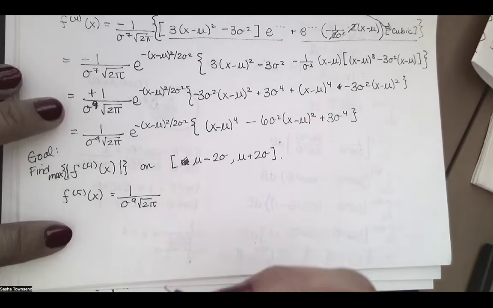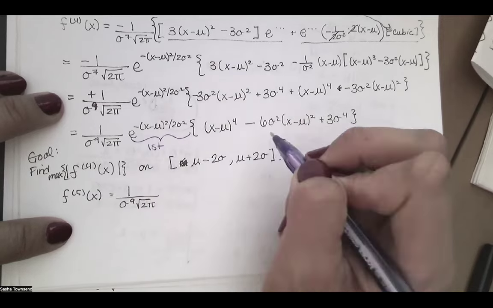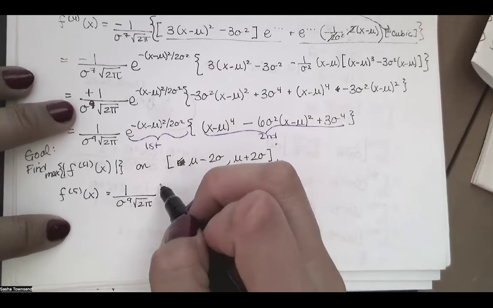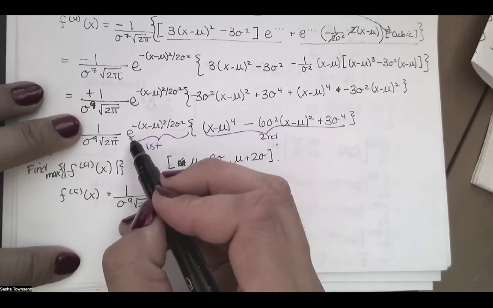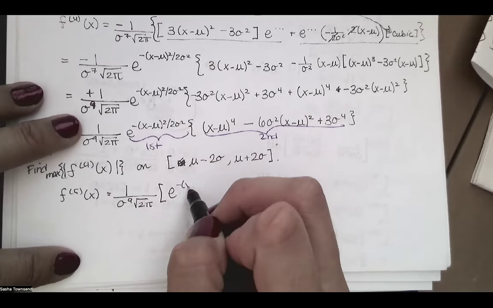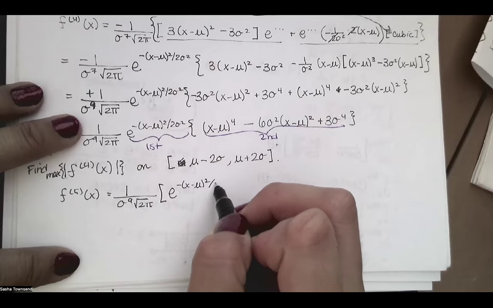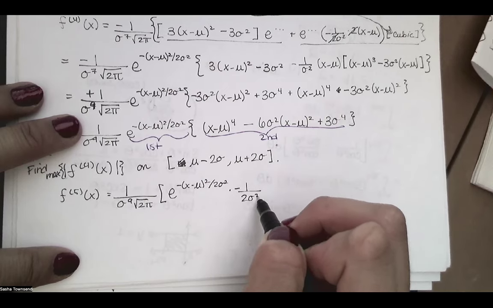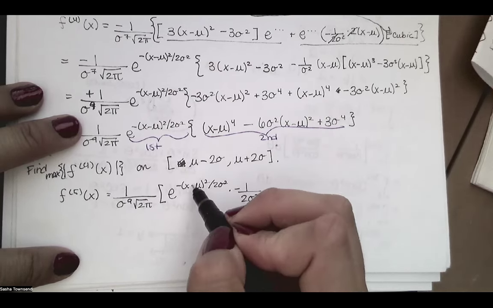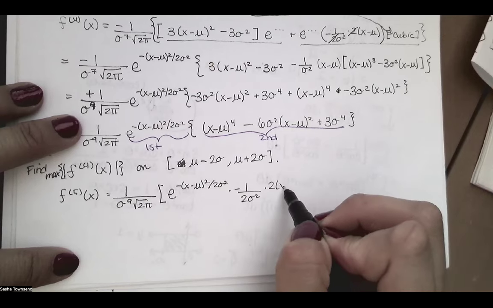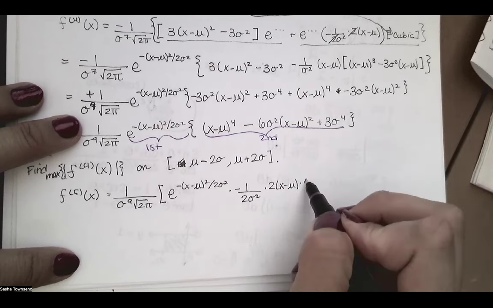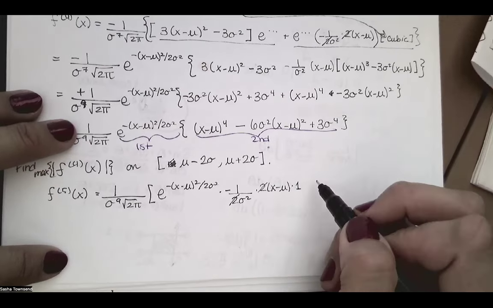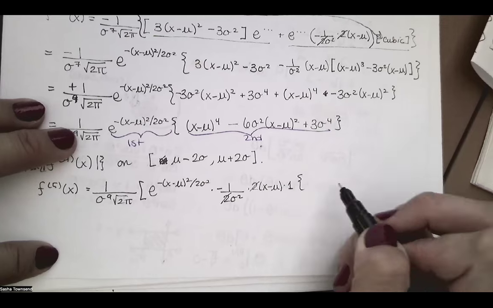Product rule again. Here's our first function and our second function. We have the derivative of the first. So we're going to have e to that power times the derivative of the inside. The derivative of the inside is that constant times the derivative of that x minus mu squared, which is 2 times x minus mu times the derivative of the inside, which is a 1. That's the derivative of the first. And then we multiply by the second, which is that fourth degree polynomial.